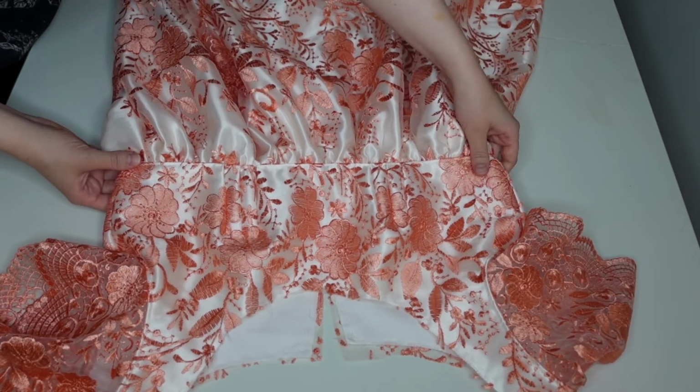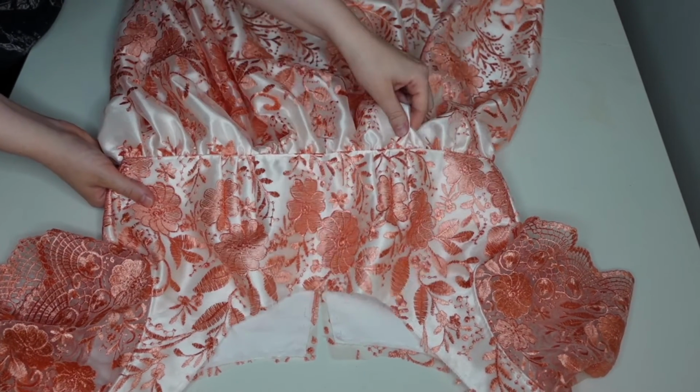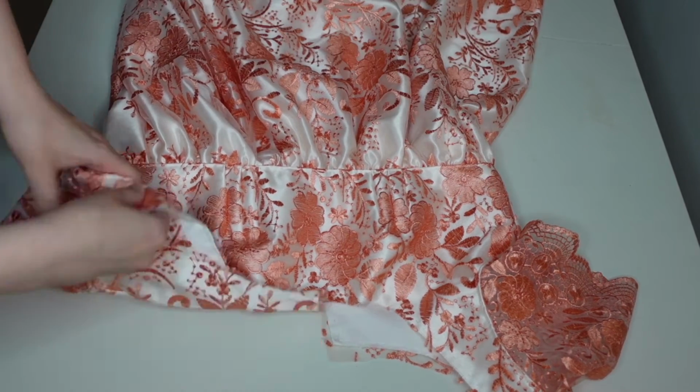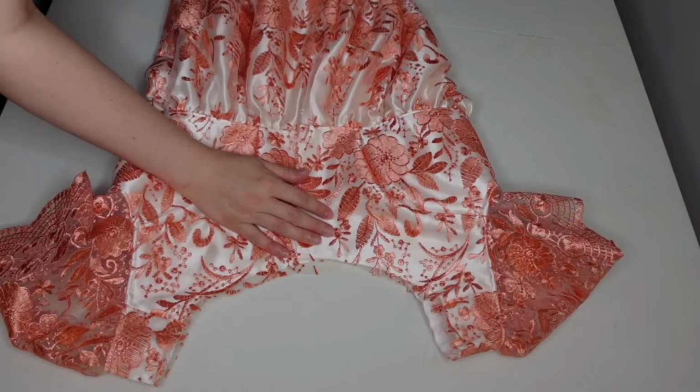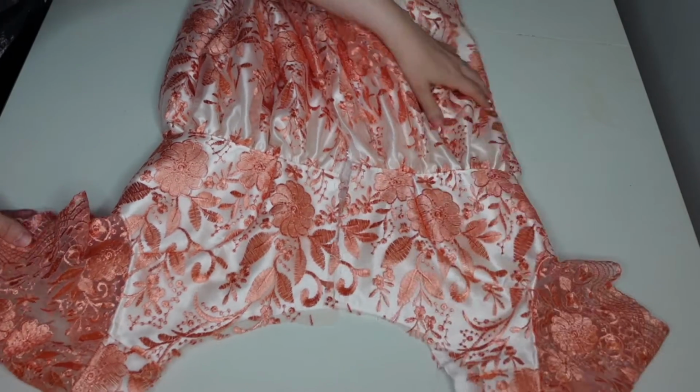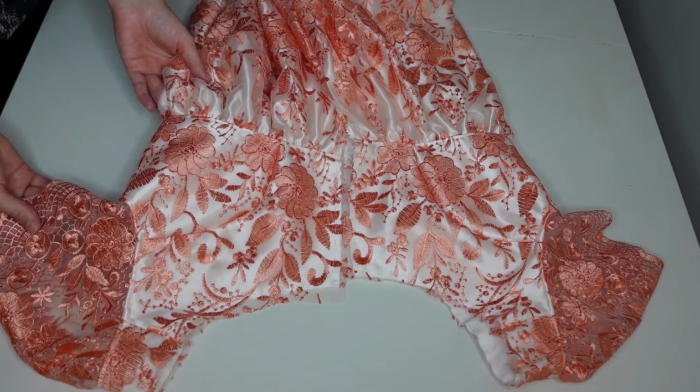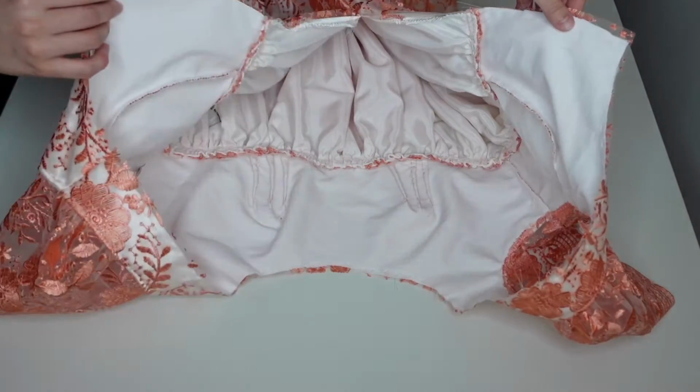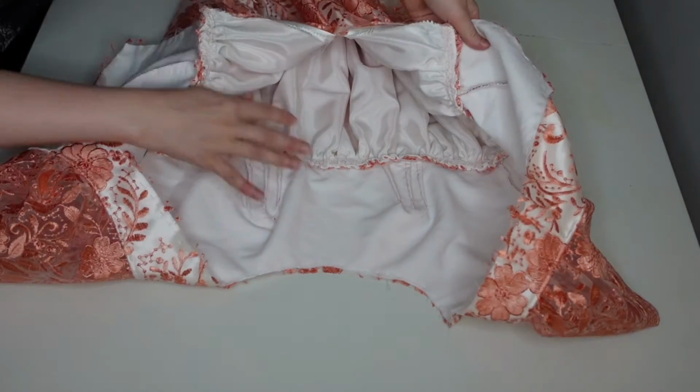Now is a great point if you like to add the zipper into the center back of your dress. However, I'm personally going to hold off for a little bit and add my zipper after I add my lining, because I think I want to hand sew it into the back of my dress. But of course, now is a great time to add the zipper if you choose to do so, and you can hide it partially with the lining.